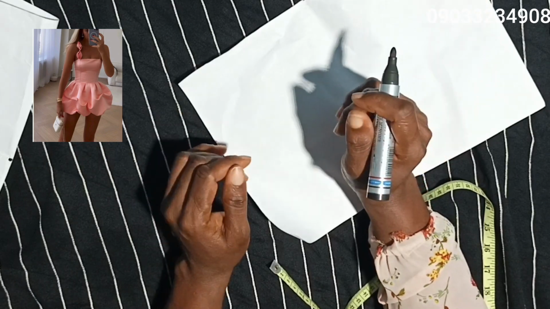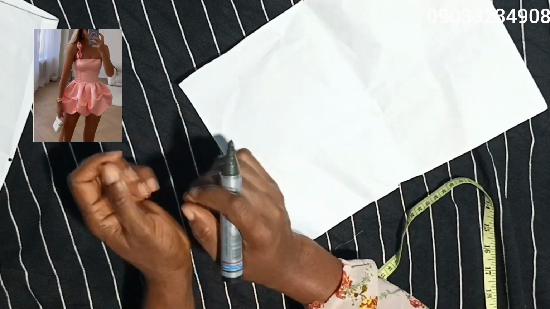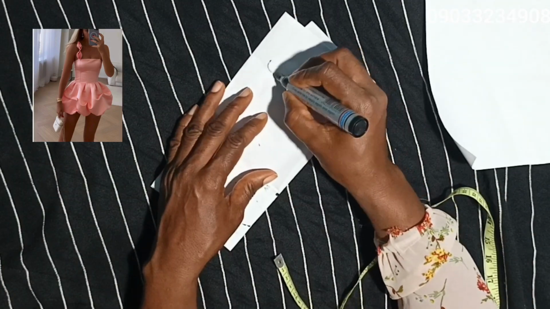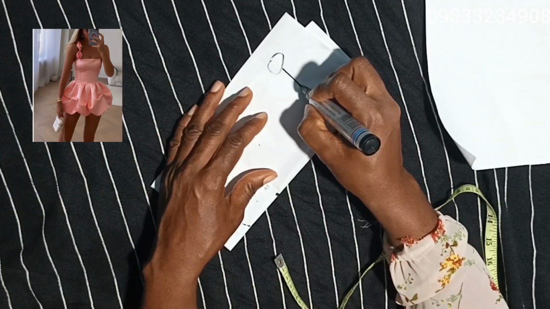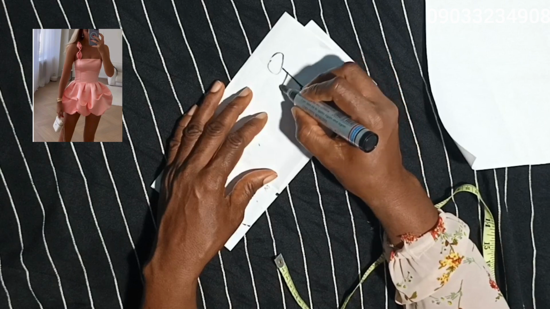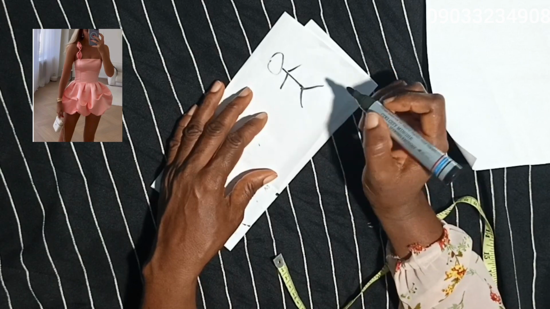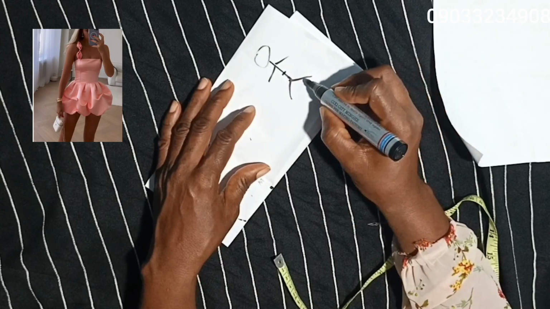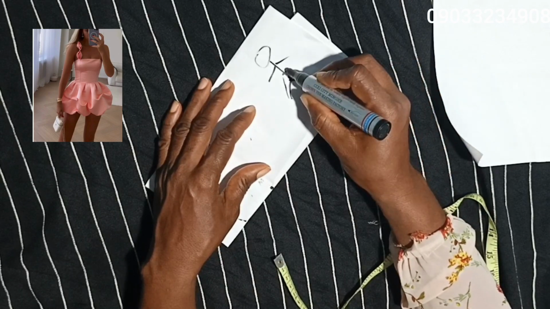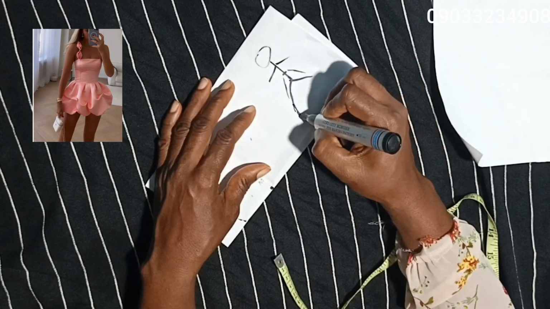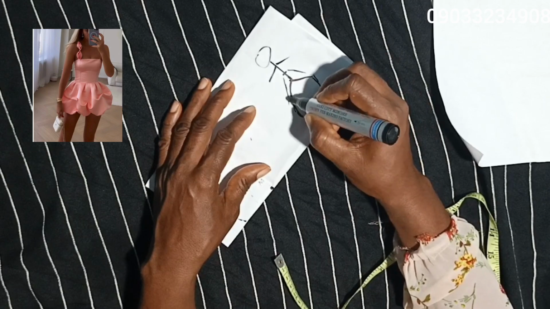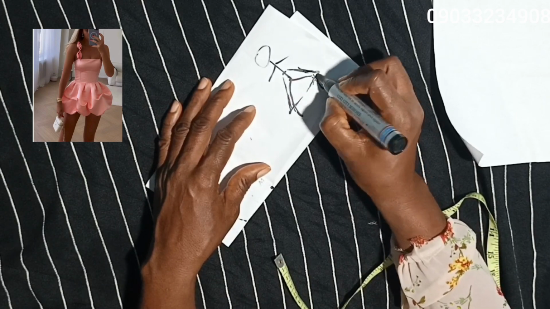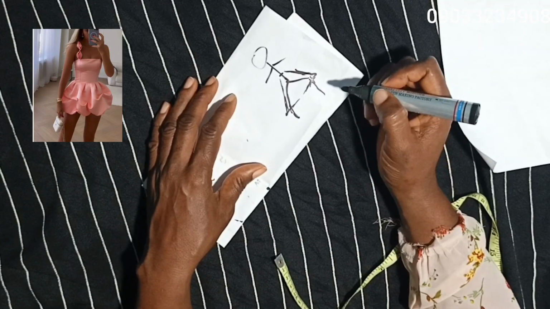Do you understand? Now, this is my client standing. This is my client's waist. This is where the skirt will start from. And this is where the skirt will end, the knee area.